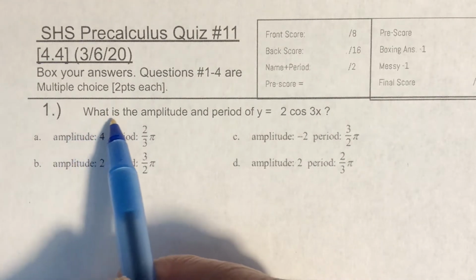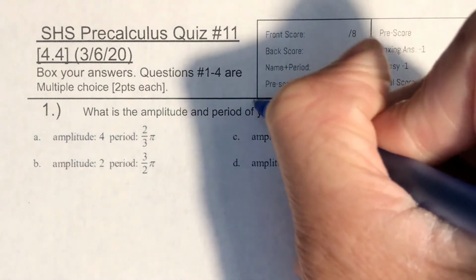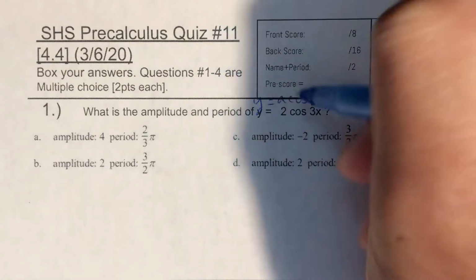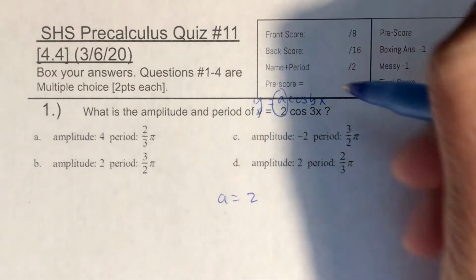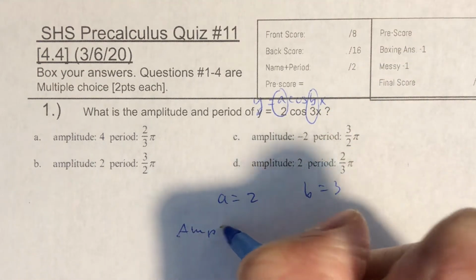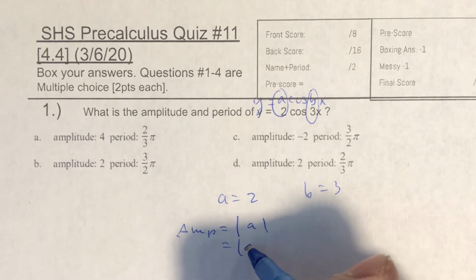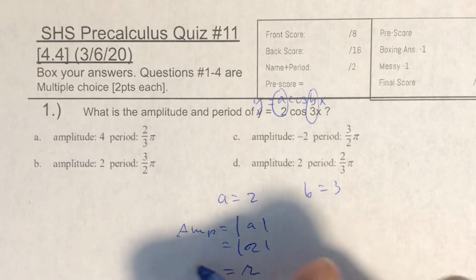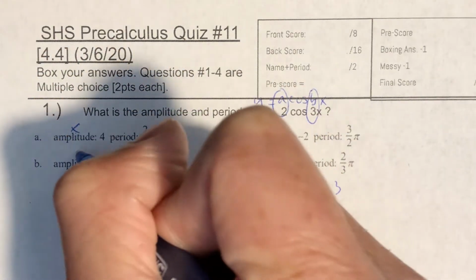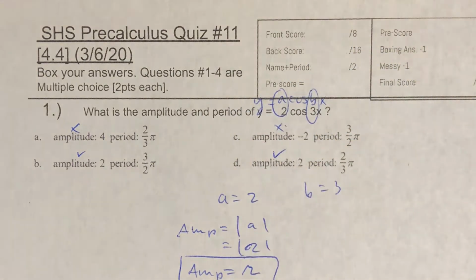Question number 1, what is the amplitude and period of y equals 2 cosine 3x? If I just put letters above this, a cosine bx, you see that your a value is equal to 2 and your b value is equal to 3. Your amplitude is the absolute value of a, so if I put in a equals 2 there, you're going to get the amplitude to be 2. Remember, take the absolute value.